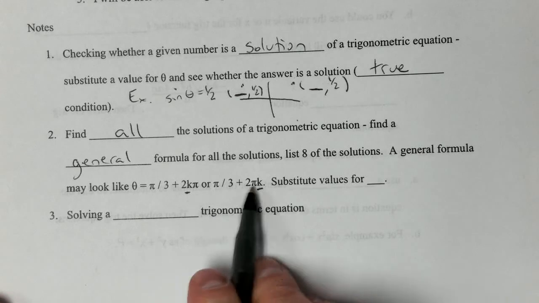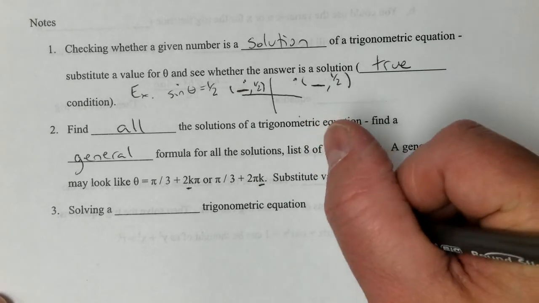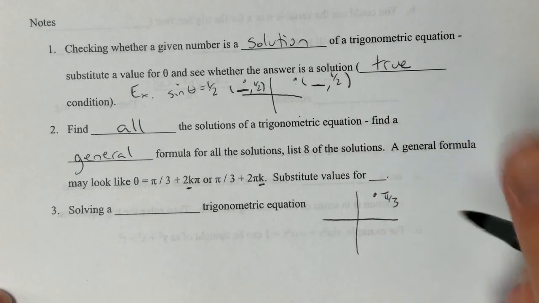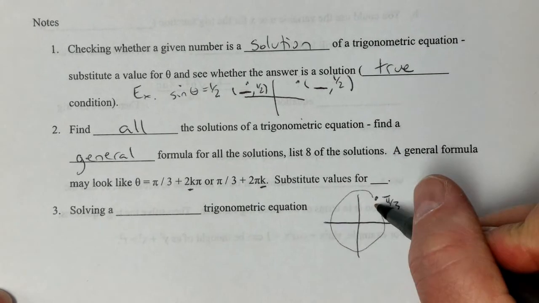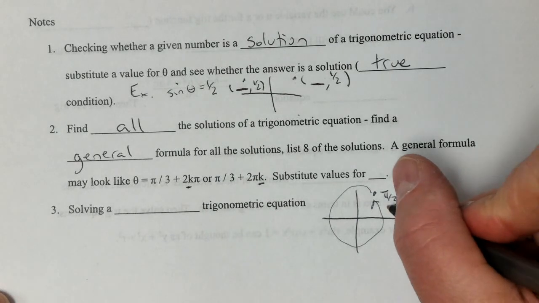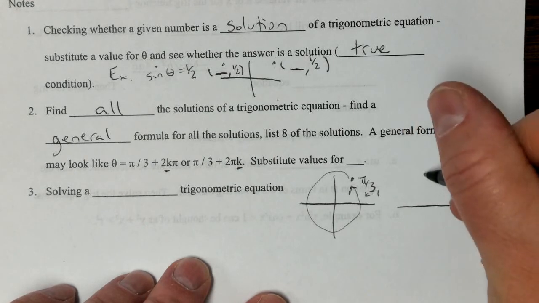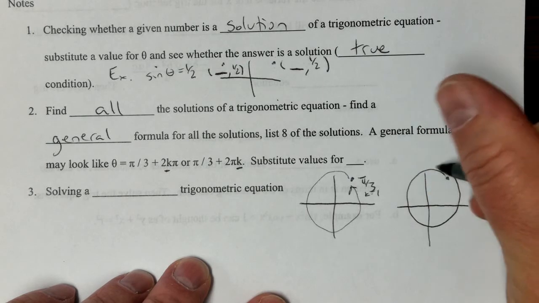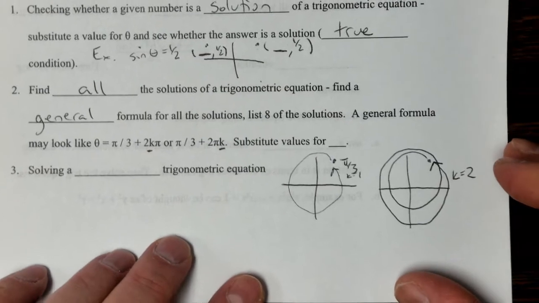Those mean the same thing, but the idea is the coterminal. So if you're at pi thirds and you loop around when k is 1, you'd still be there. So that's for k equal to 1. If you're at pi thirds and you loop around twice and stop, that would look like that. And so that's for k equal 2.